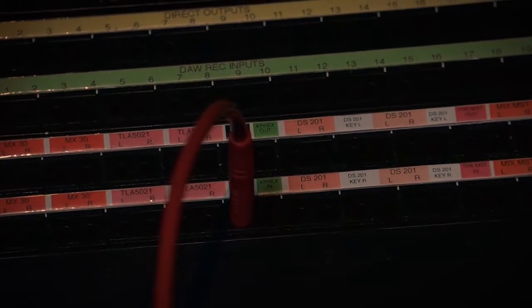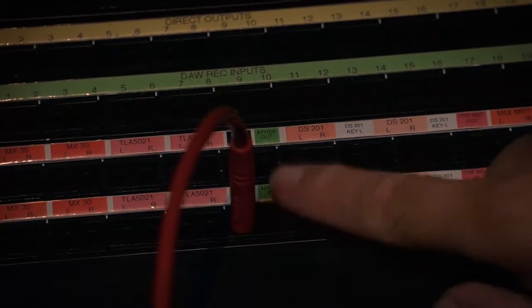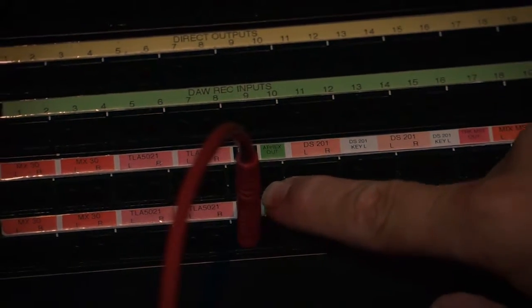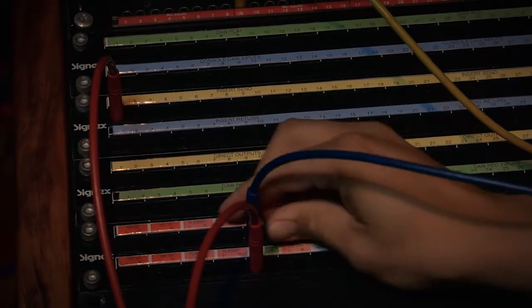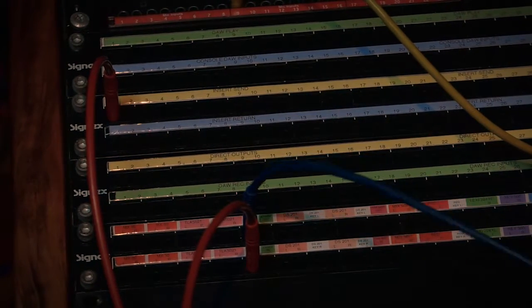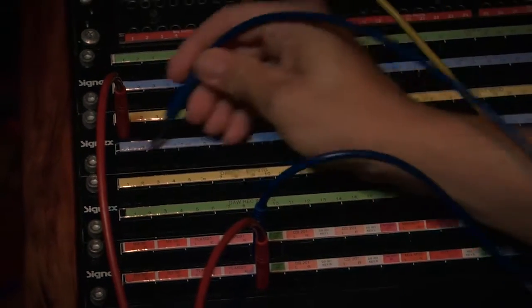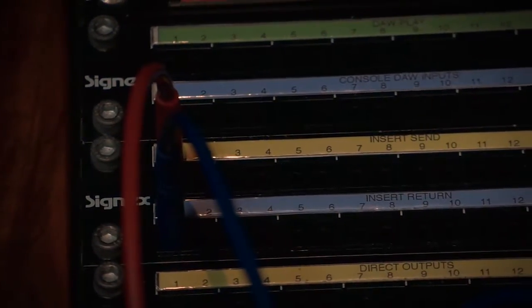which is going to be the Distressor in this case. If I look over to that unit, I can see that there's some monitoring happening, the lights are flashing, and then I'll take the output of the compressor and put that into the insert returns. That basically completes the patch for an insert.